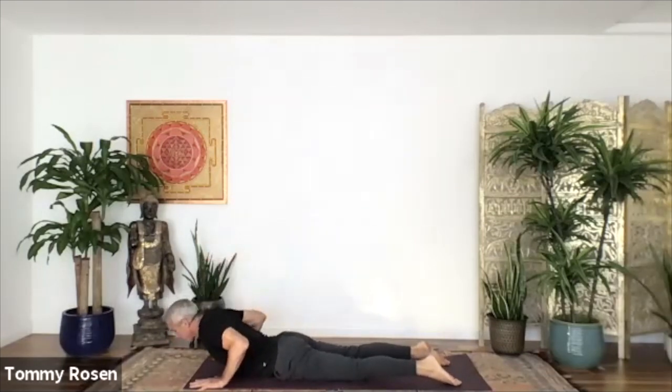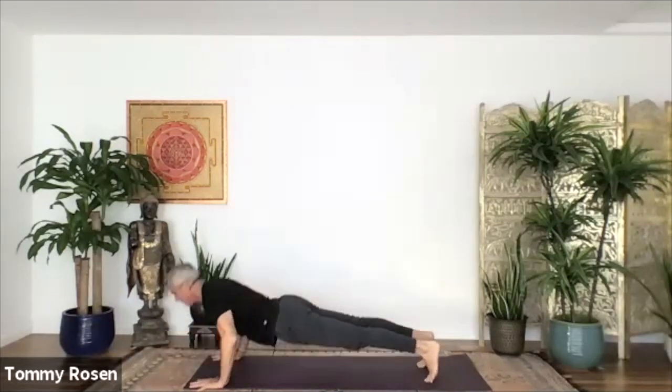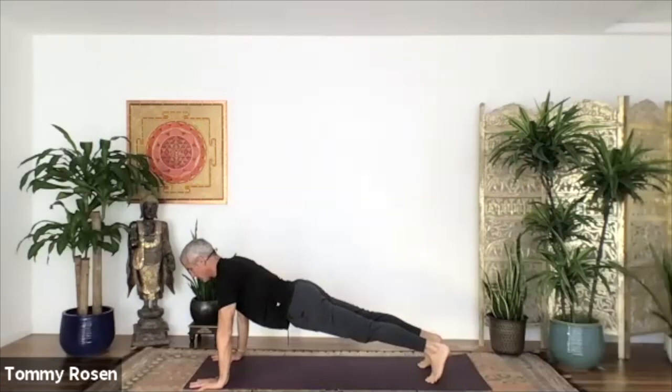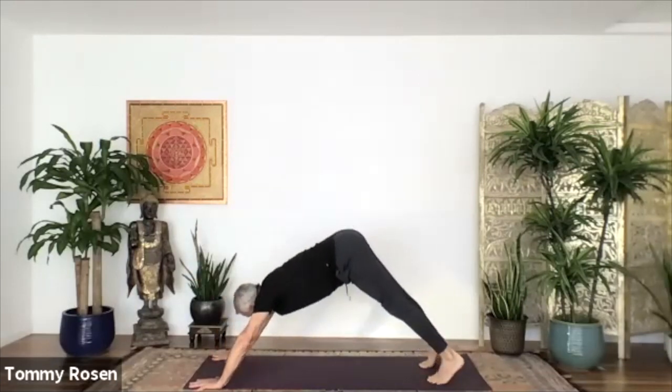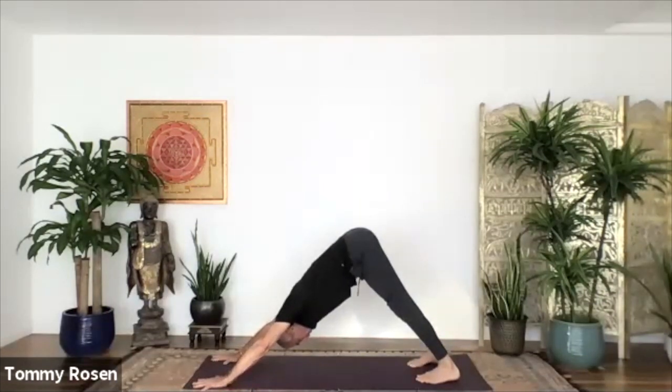Exhale, down. Curl the toes, straighten the legs. Inhale up. Exhale back, downward facing dog. Begin your steady, long breath.